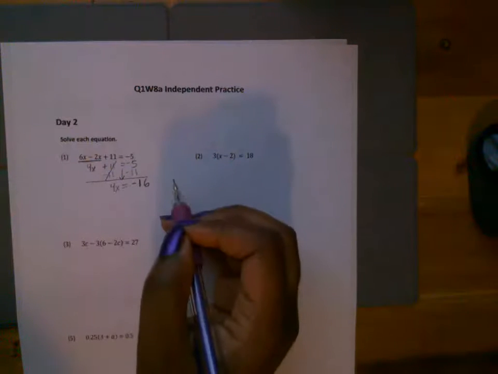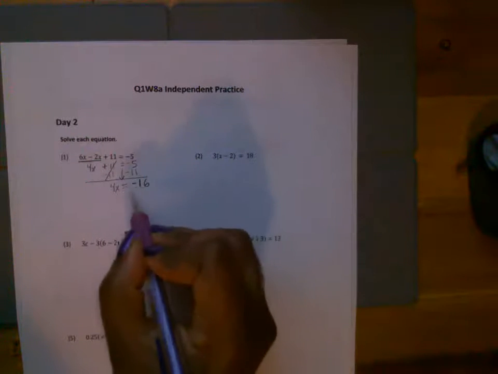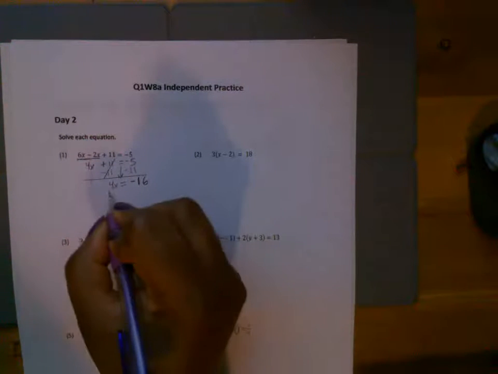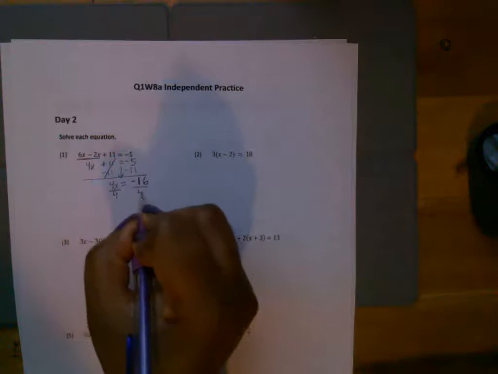So after we do that, we're going to isolate the variable, getting rid of the 4. Since 4 is attached by multiplication, how do you get rid of the 4 there? Yep. So we're going to divide by 4 on both sides. Good job.